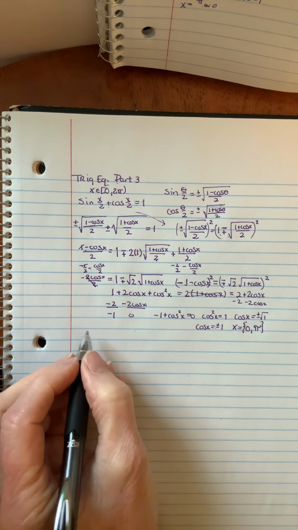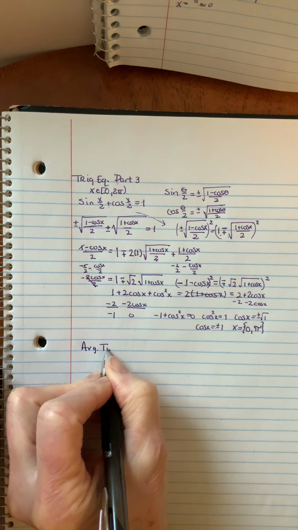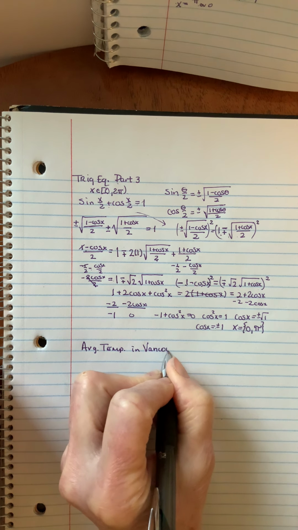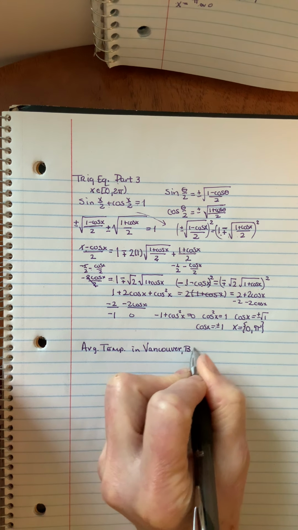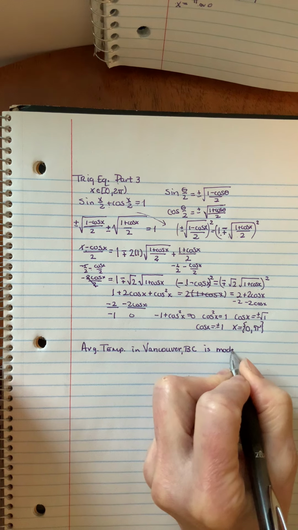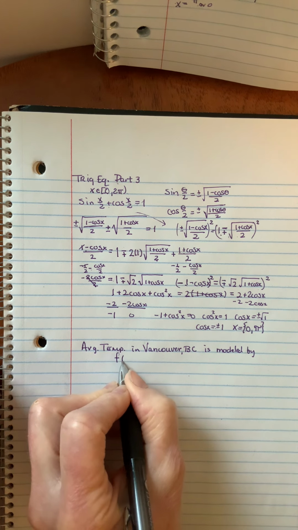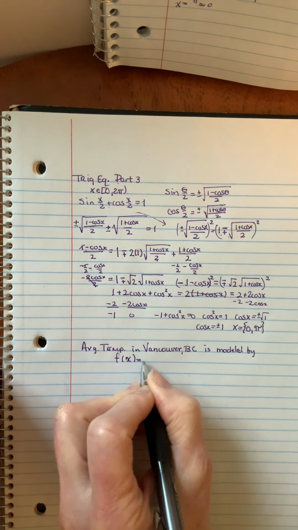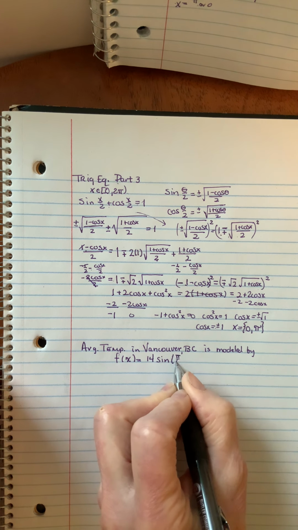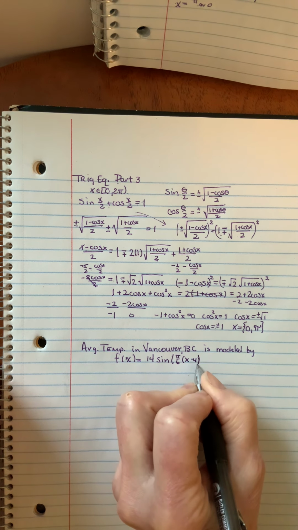Here's a word problem. Now there is a formula that says that the average temperature in Vancouver, British Columbia, Vancouver, BC, is modeled by this function. So is modeled by this function, f of x. I should call it t for temperature, but f of x is equal to 14 times the sine of pi over 6 times x minus 4, plus 50.